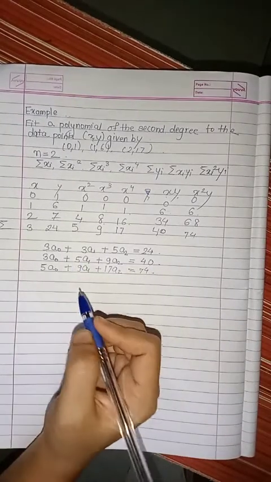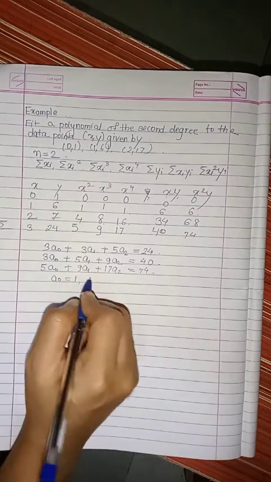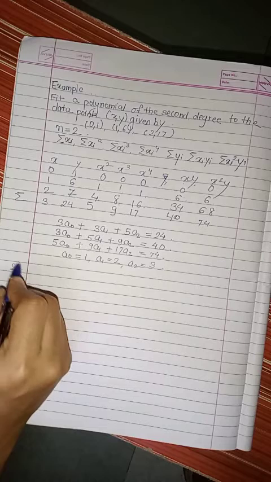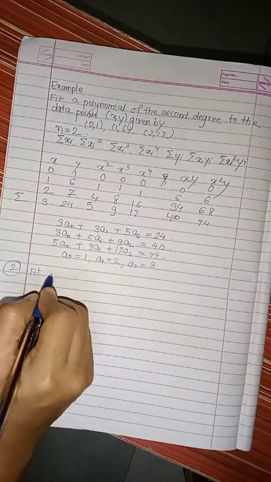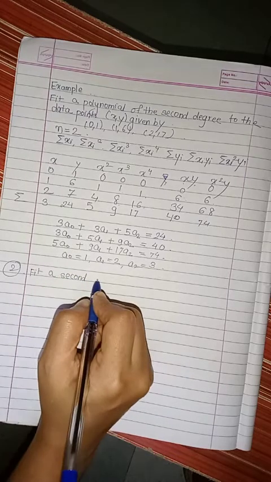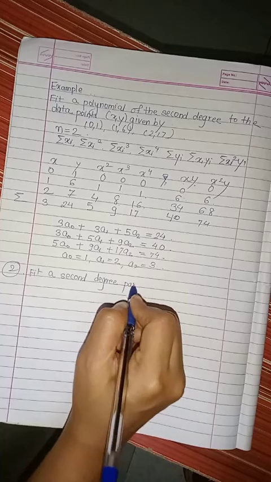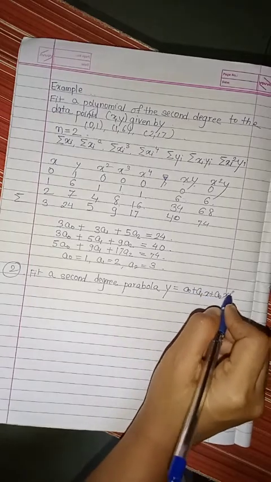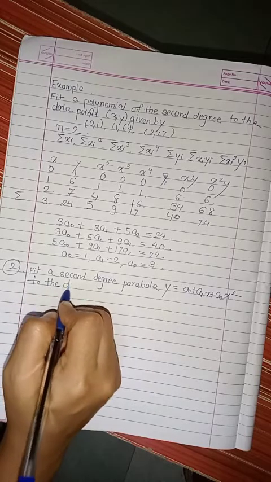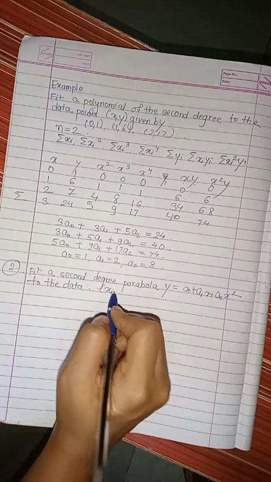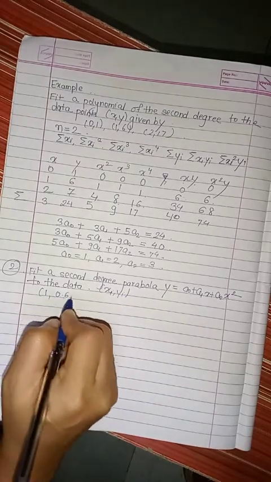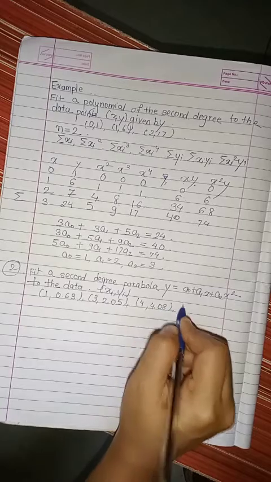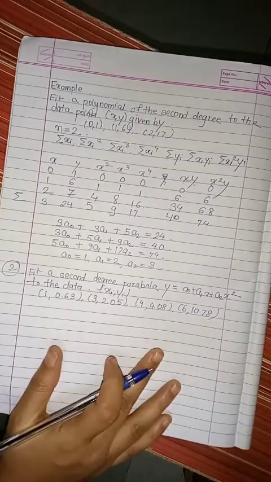Now again solving this, you can have the values a0 equals 1, a1 equals 2 and a2 equals 3. Now we need to find another example. Second, fit a second degree parabola y equals a0 plus a1x plus a2x square to the data xi, yi, which is 1, 0.63, then 3, 2.05, 4, 4.08, and 6, 10.78. So this is the data.